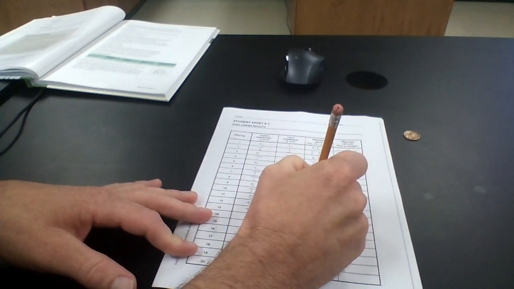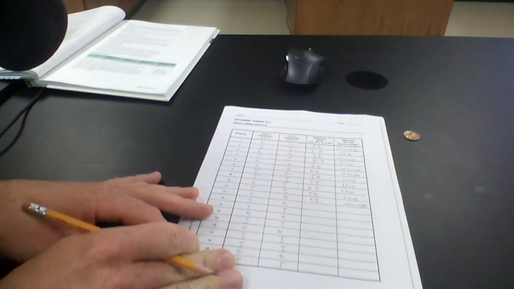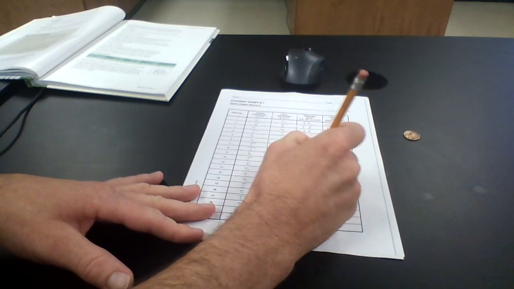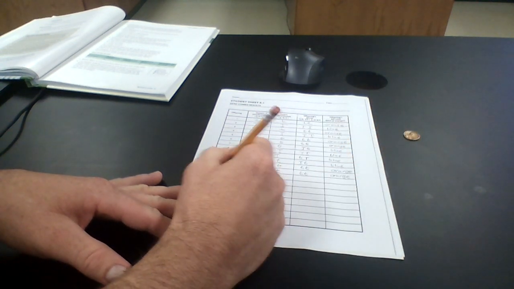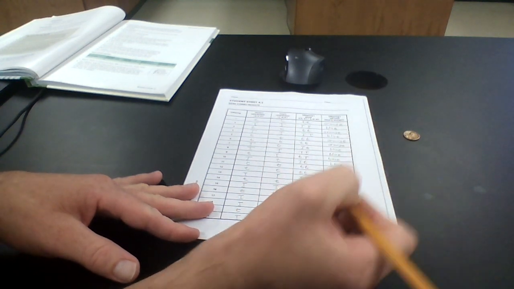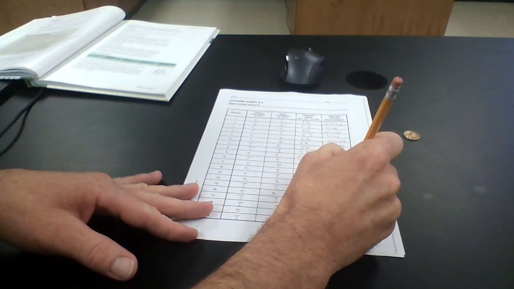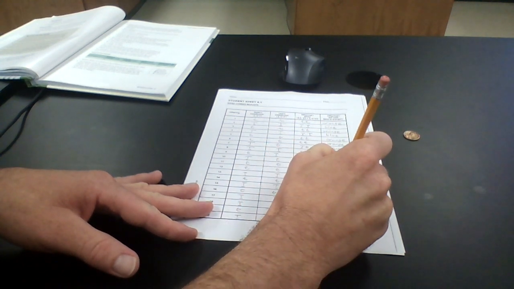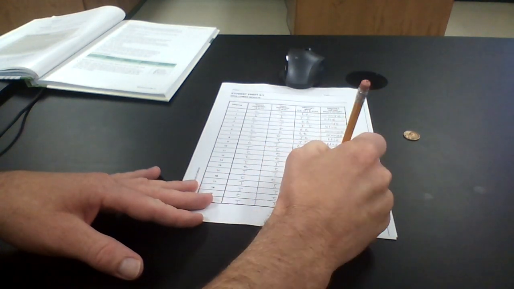Okay. Number 11 is 2 little t's, so that means it's orange. Number 12, 2 little t's, so it's also orange, just like number 11. Number 13 is 2 big T's, so you know that's blue. Number 14 is little t, and that's orange. Number 15 is big T, that's blue.